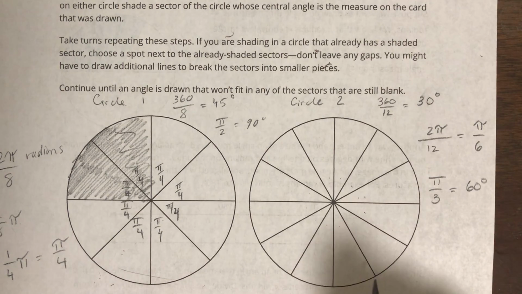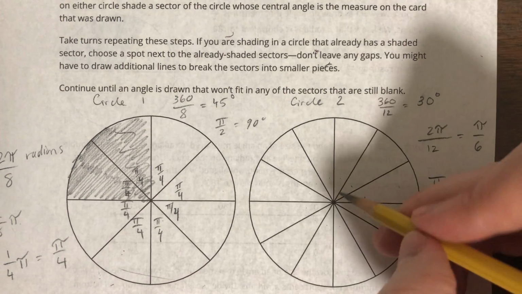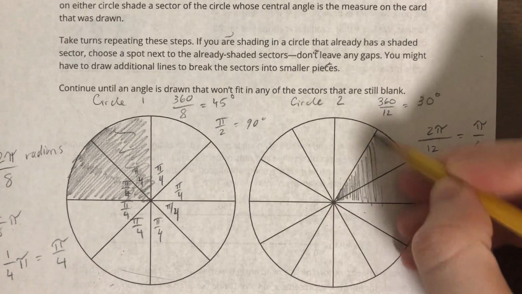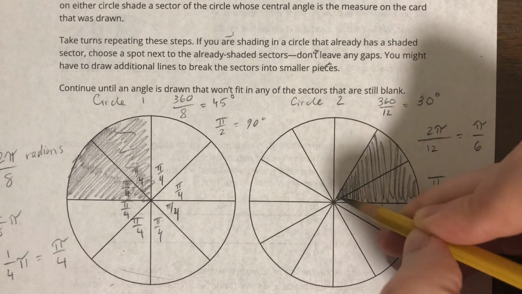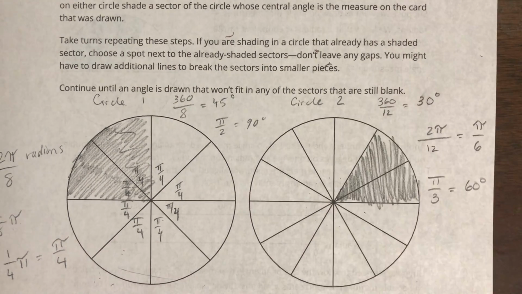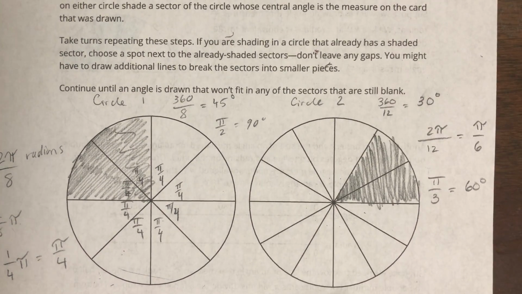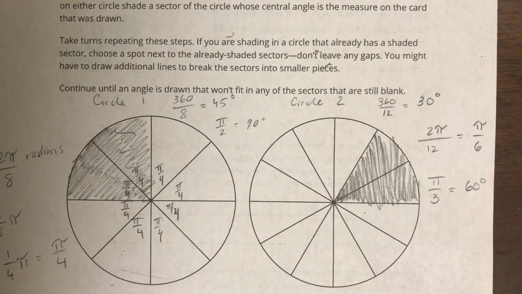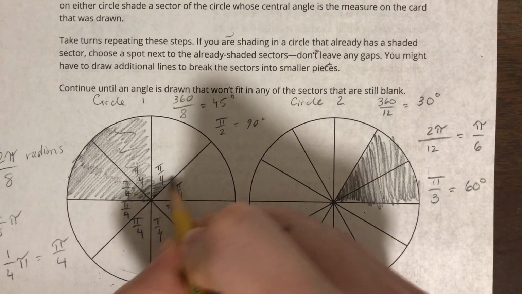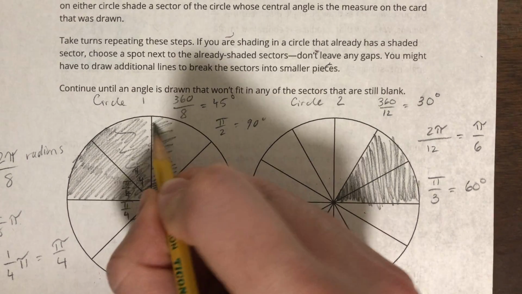So if each one of these is pi over 6 and I'm doubling it, I'm going to fill in 2 of these. Okay, the next one we have is just a pi over 4. That one's easy. Just going to be one of these sectors.